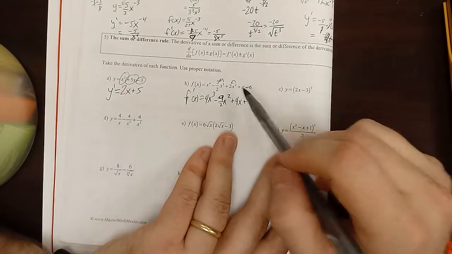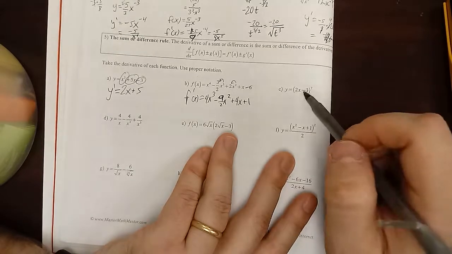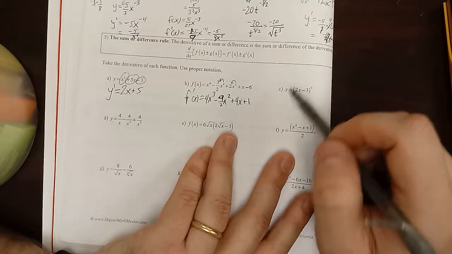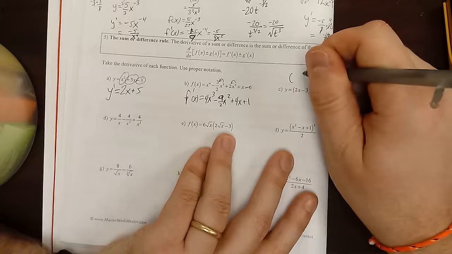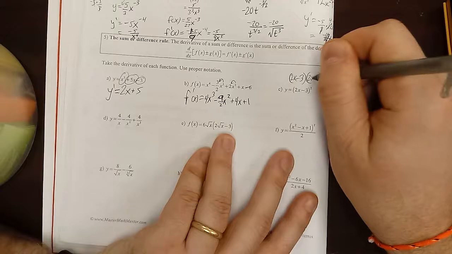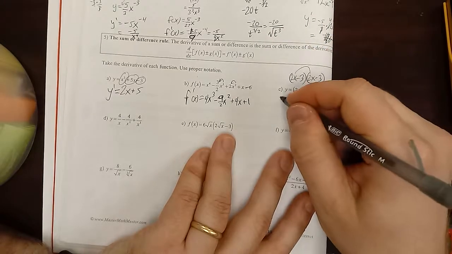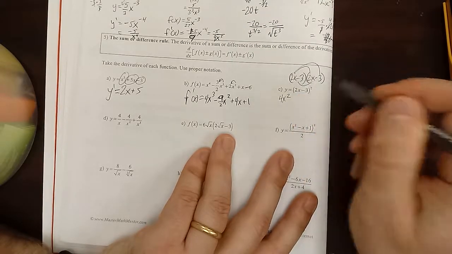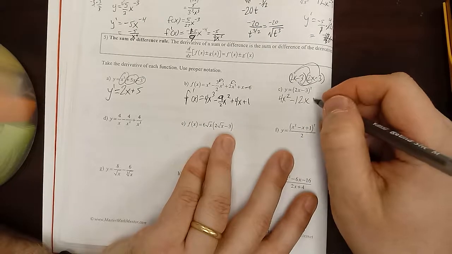We can only do this if it's a bunch of things added together that we know the derivative of. This is not that. This is something to a power. We don't know how to deal with this. So what we need to do is take this and do the algebra to it. So let's see, I got 4x squared. Then I'm going to get minus 6x, and then I'm going to get another minus 6x. So that's going to be minus 12x, and then plus 9.